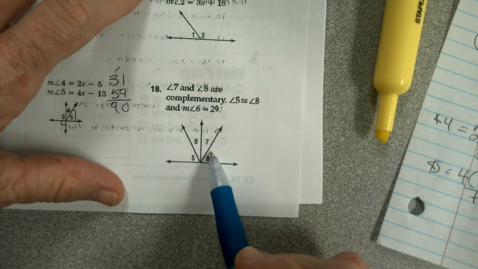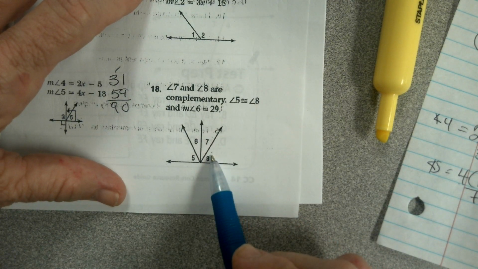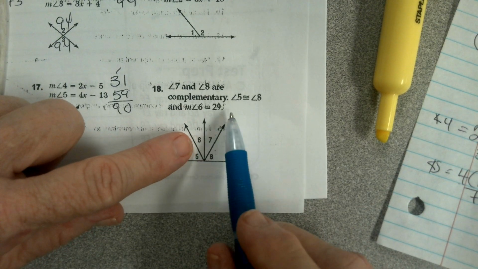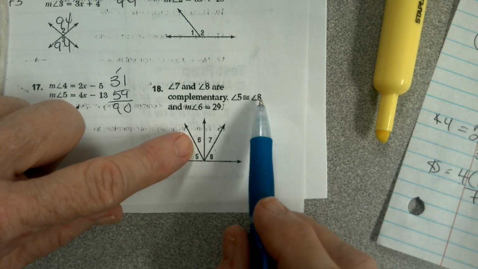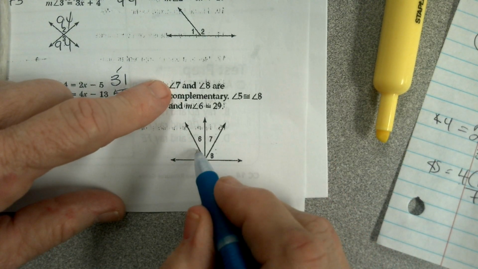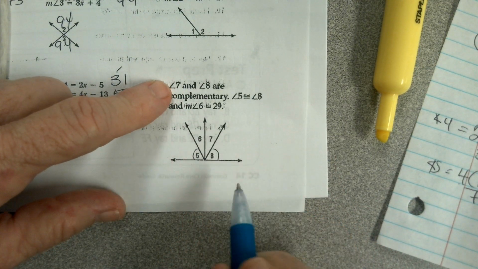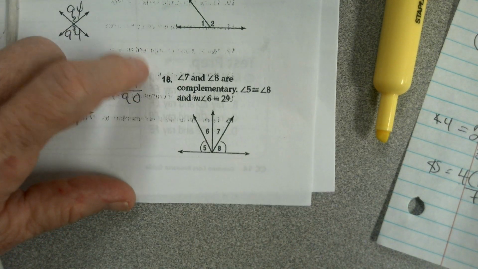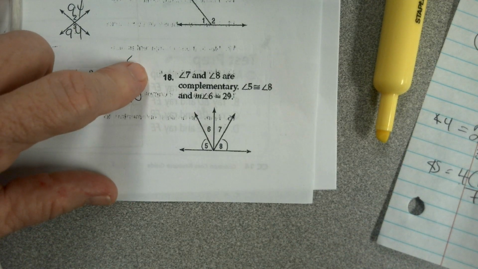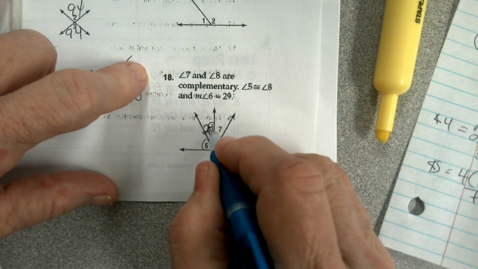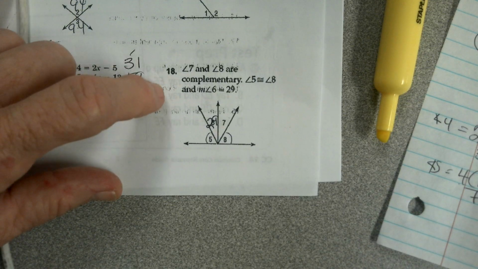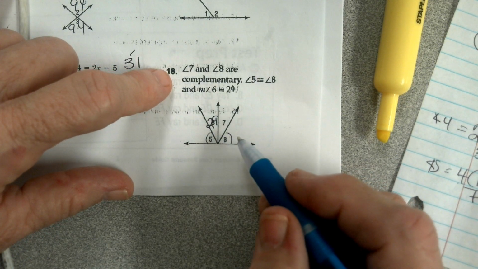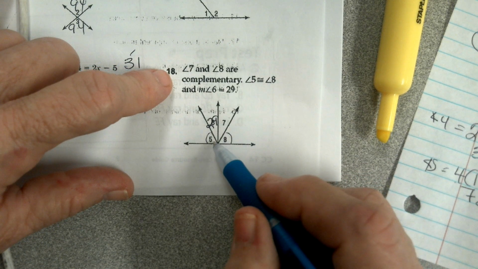7 and 8 are complementary. Oh, this isn't that bad. If they're complementary, what does that mean? These two are 90 degrees. 5 is congruent to 8. Oh, this is going to be easy. These two are congruent. Okay. So what do they tell us on this one? On number 18, what do you know? So this one is 29. Okay. Well, if that one is 29, who knows what angle 5 would be?